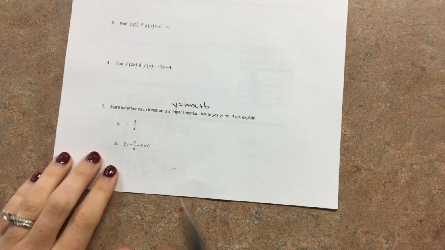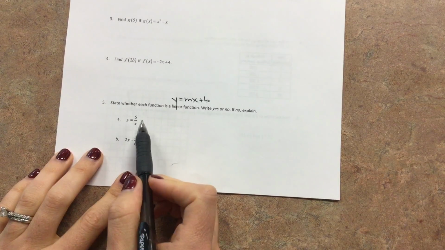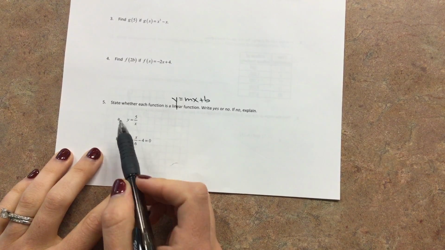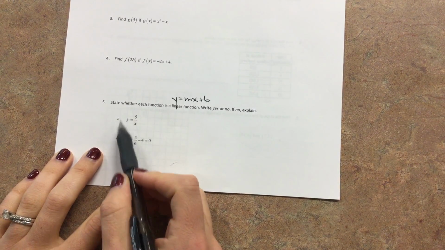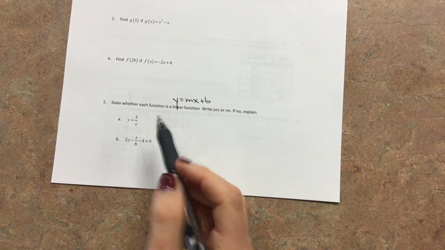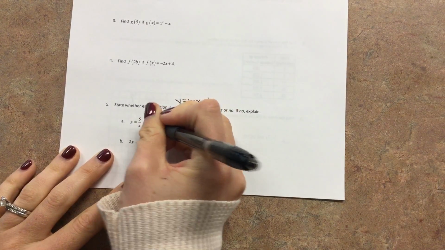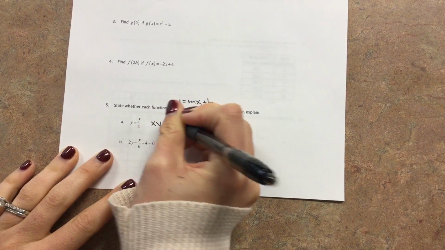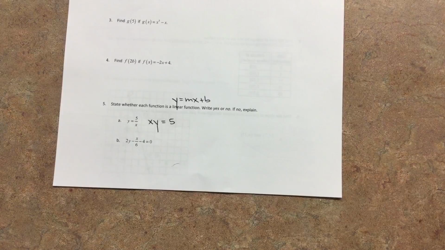So if we look at part A, if you try to rearrange it in any way, there is nothing that you can do to rearrange this equation into this form. Let's say, for instance, you tried to multiply both sides by x. Then you would have x times y is equal to 5, and there's no way to separate the x from the y.